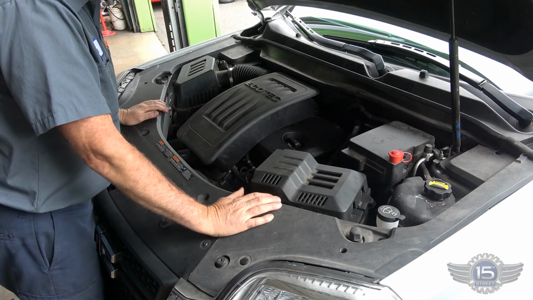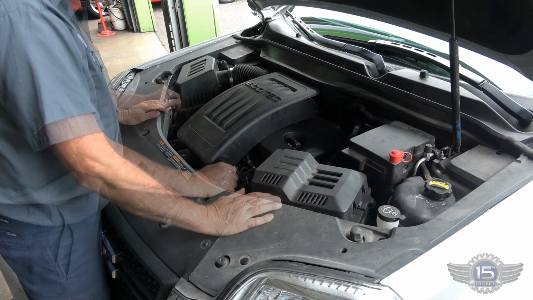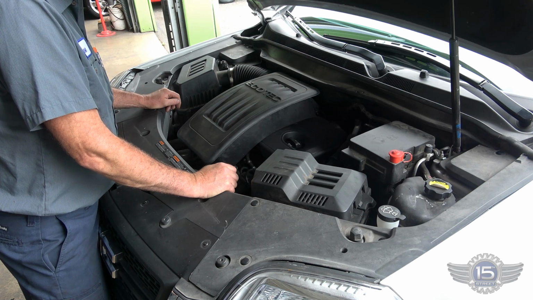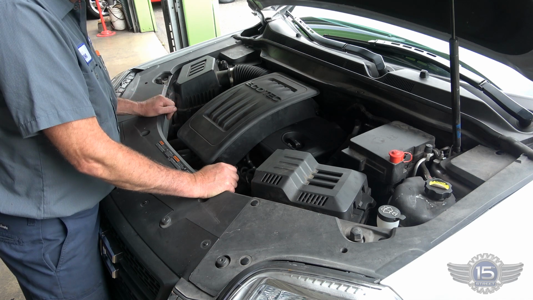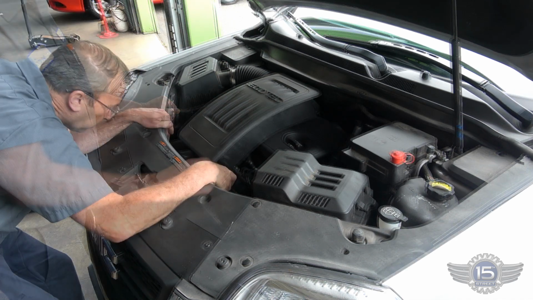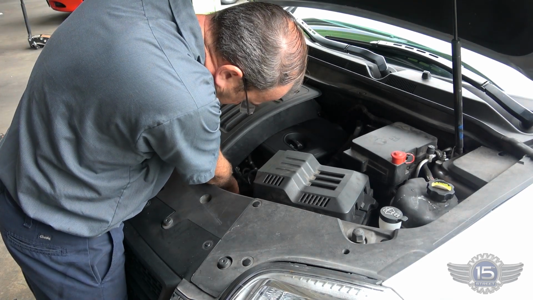So that P0010 code is a pretty common code with these engines. There are solenoids on the variable cam timing that control the oil pressure into the phasers. So what we're going to do is take the covers off the engine here and test those solenoids. There's a clamp down here that holds the air cleaner to the throttle body.